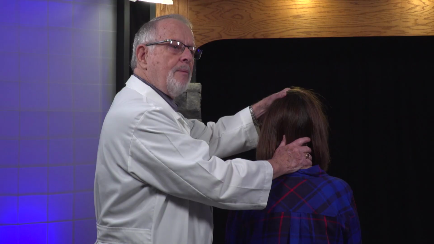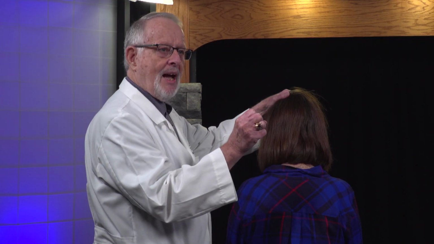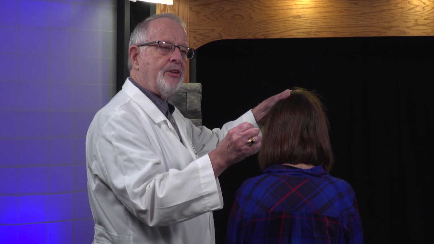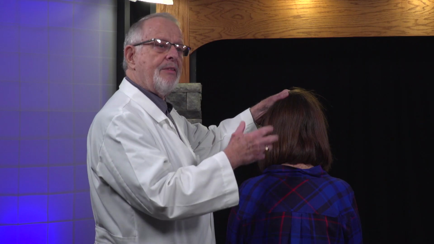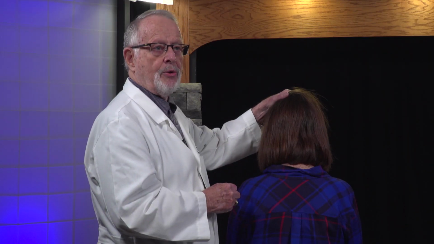But if the muscles don't fight back at you, but it feels like you're palpating leather, usually that means it's dural. Then you need to go into the cranium, and we don't have time to do that today, but a cranial screen would find the key sutural dysfunctions in the cranium.